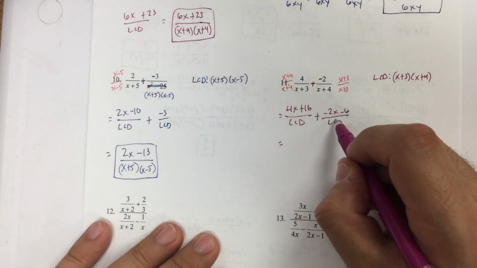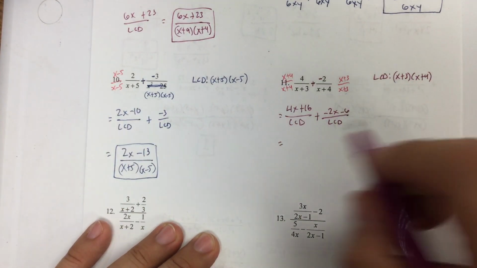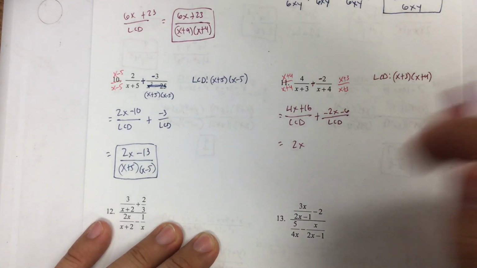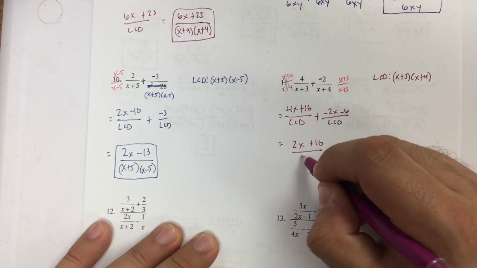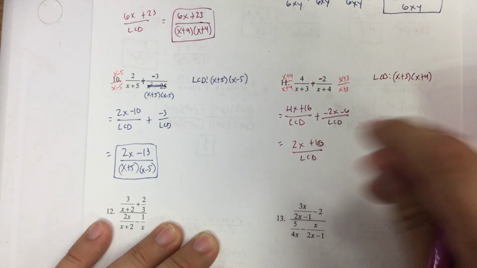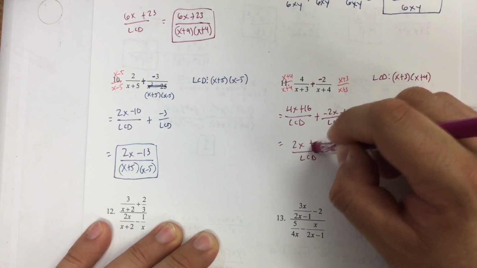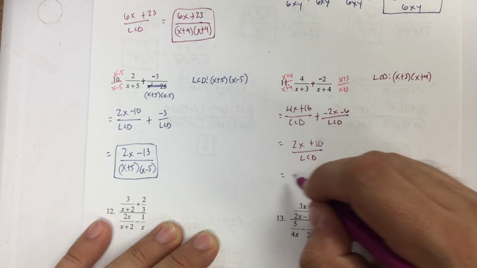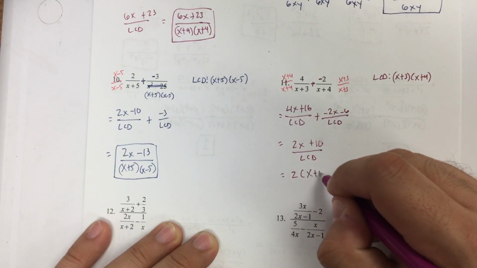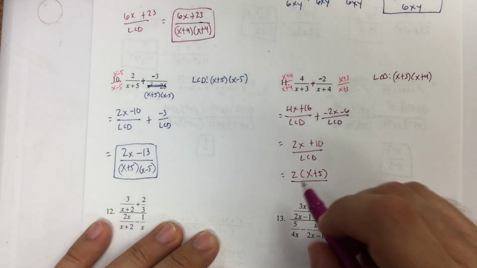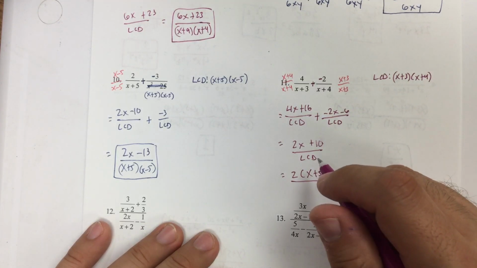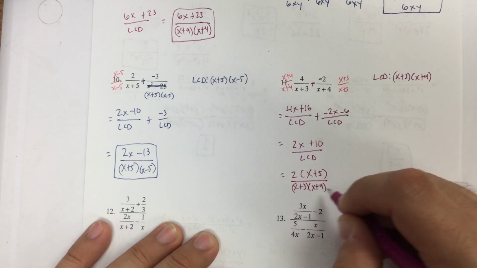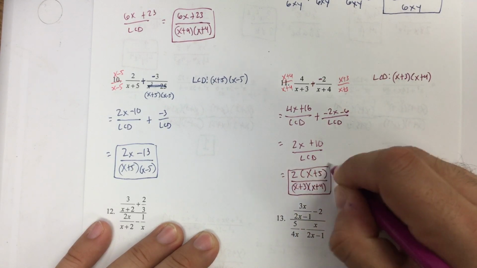Now I can combine like terms, 4x plus negative 2x, or 4x minus 2x is 2x, 16 plus negative 6, which is 16 minus 6, which is positive 10 over the LCD. So from here, I see I can factor out a 2, leaving me with x plus 5, divided by, and now here we're going to do LCD, which is x plus 3 times x plus 4. Nothing in common they can factor out, or can cancel out, so there's my final answer.